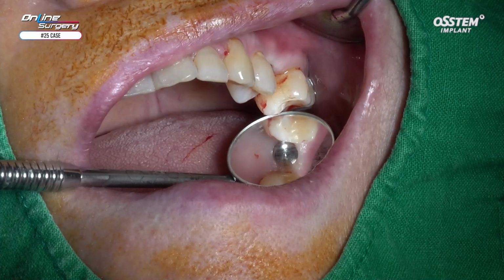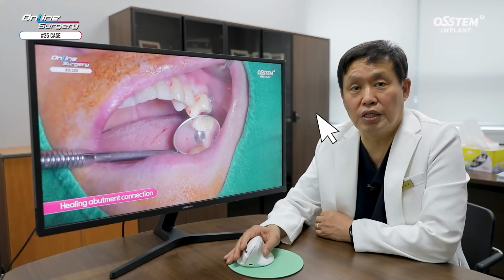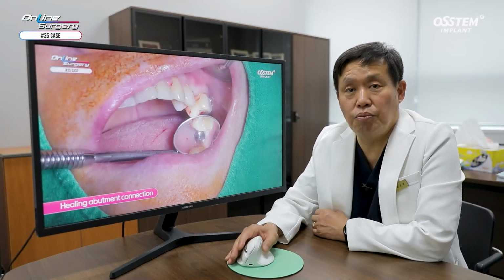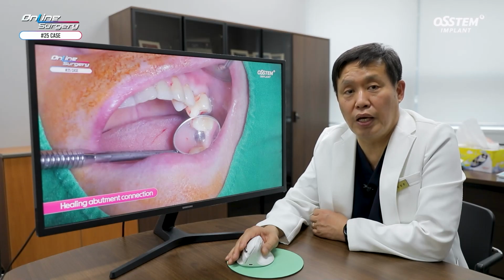Socket preservation using A Oss was done previously, and on the palatal side, if you look at the CT before surgery, there's a bit of resorption, but actually the implant has been placed deeply, so there were no major issues.